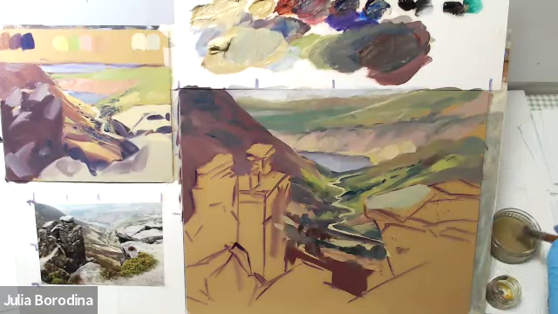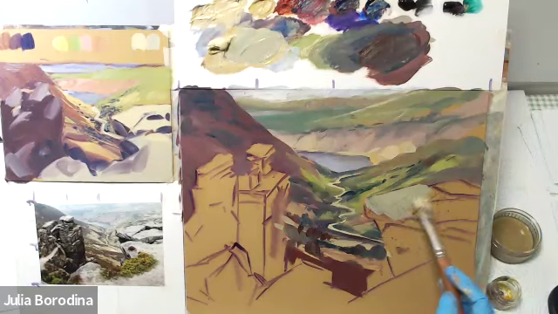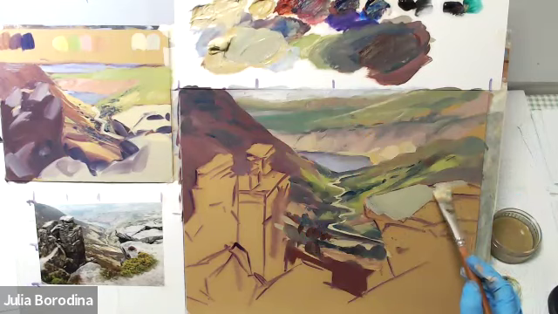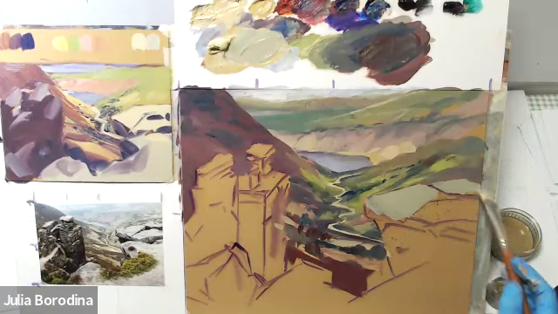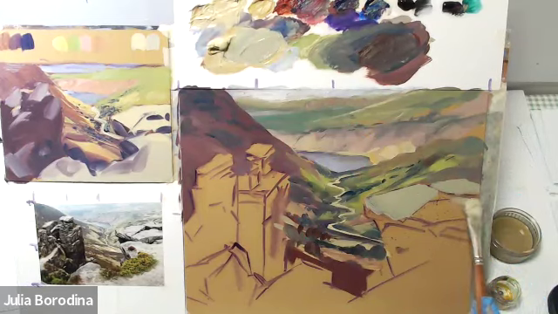Okay. If you use slightly more oil on your brush, the paint will become much softer to manipulate.